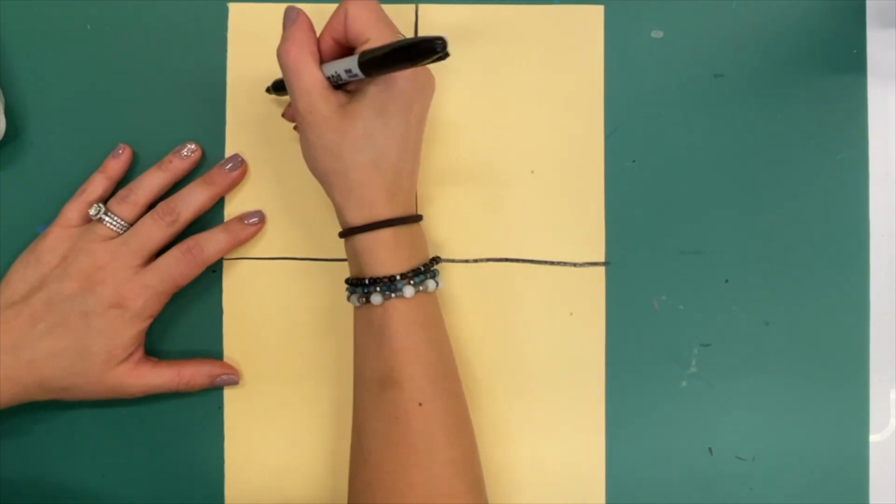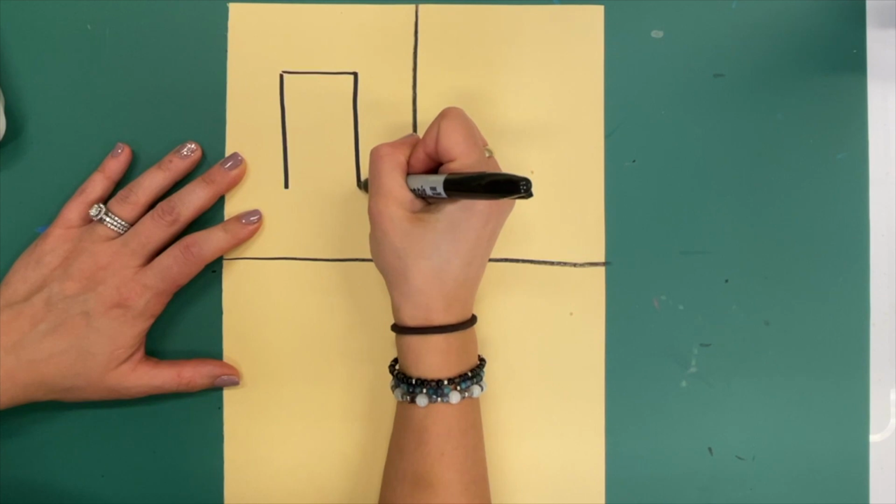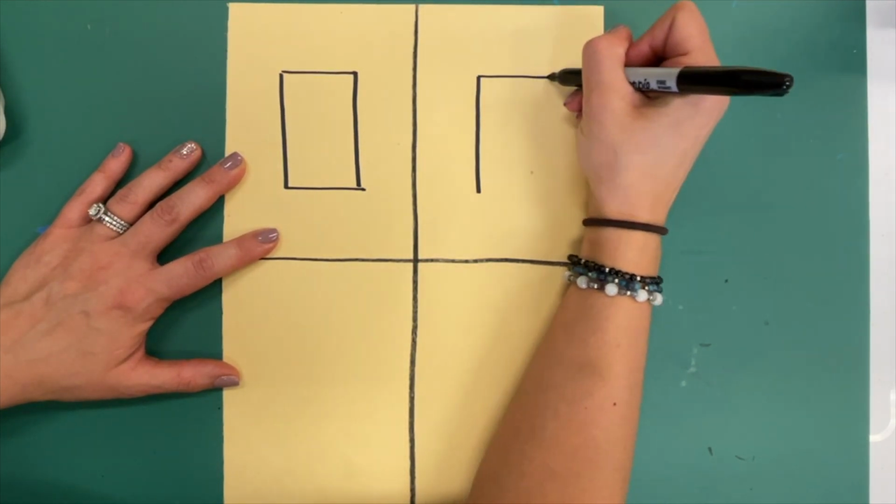All right, I'm going to draw my rectangles on all of these. Remember, you are only drawing one. This is an example of 4 different pictures.